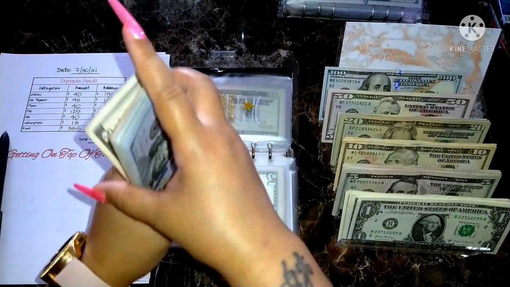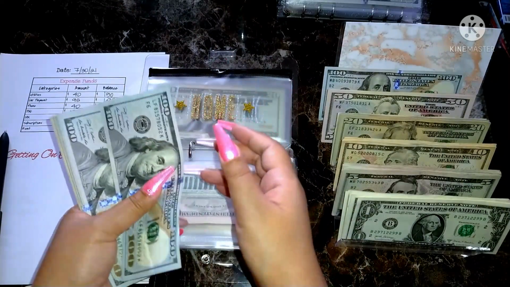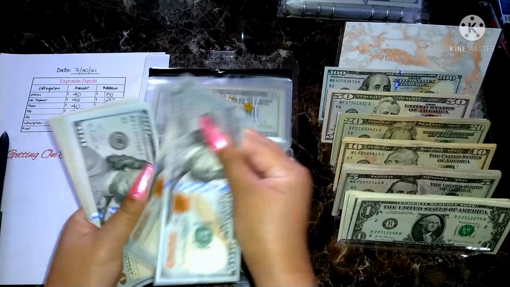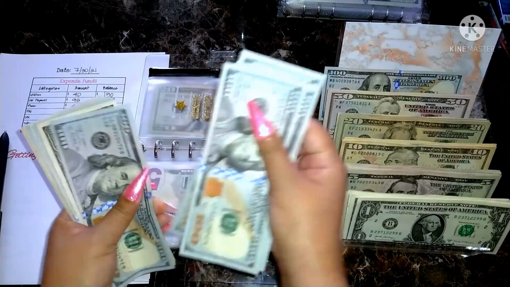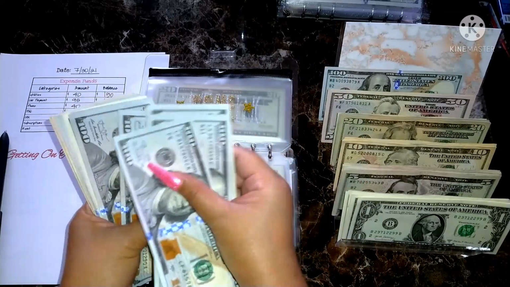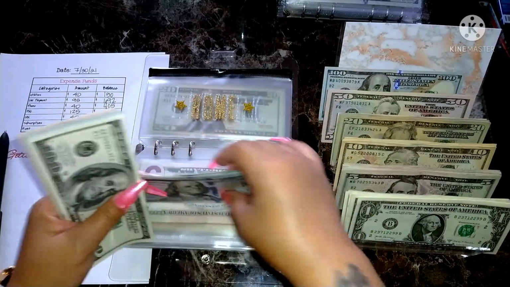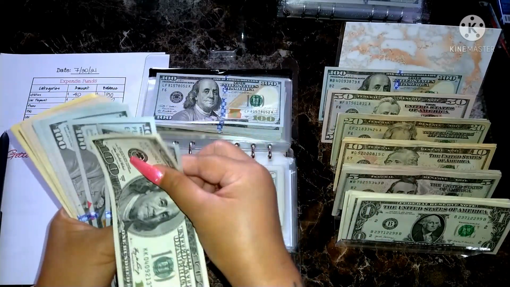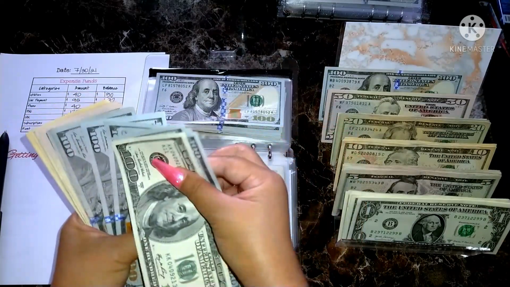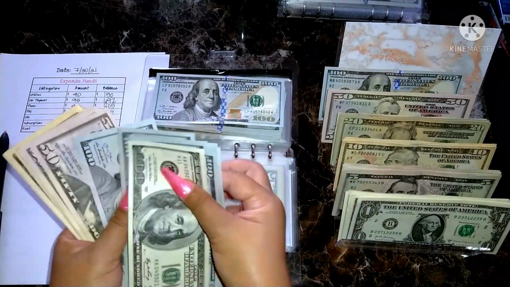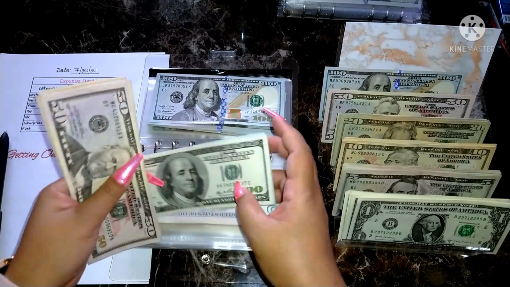So my home bill, my rent, is 100, 200, 300, 400, 500, 600, 700, 800, 900, 1,000, 1,100, 1,200, 1,300, 1,400, 1,500, 1,600, 1,700, 1,800, 1,900, 2,000.